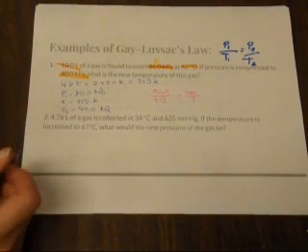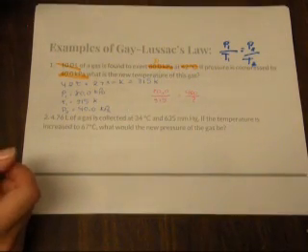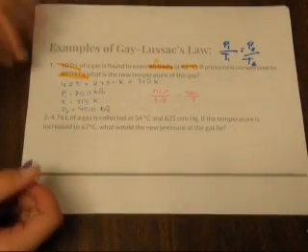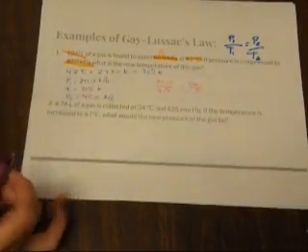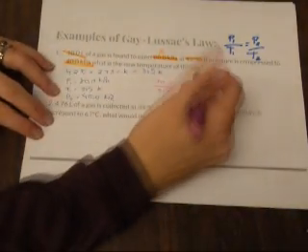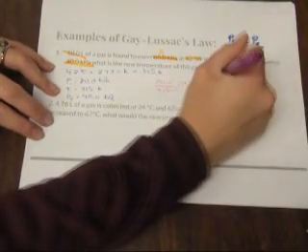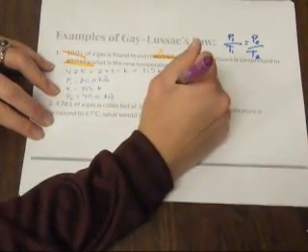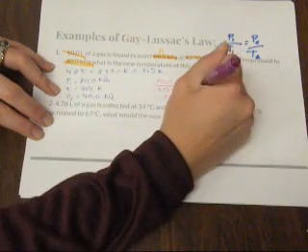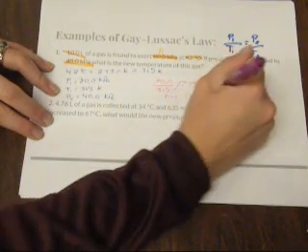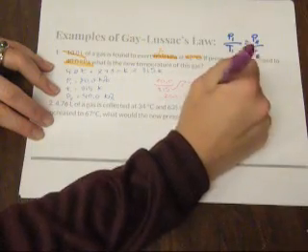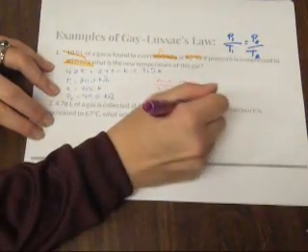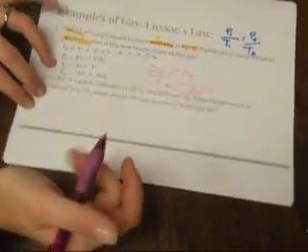So, what we will do now is rearrange so that our question mark is all by itself. So that means we multiply the 315 up here, so it'll turn into 80.0 equals 315 times 40.0 over question mark, and we multiply this question mark up here.